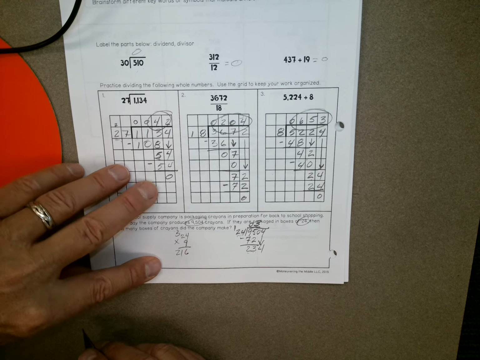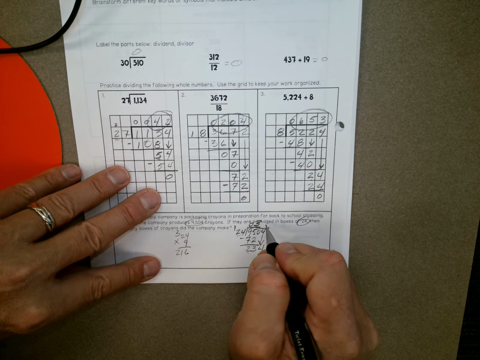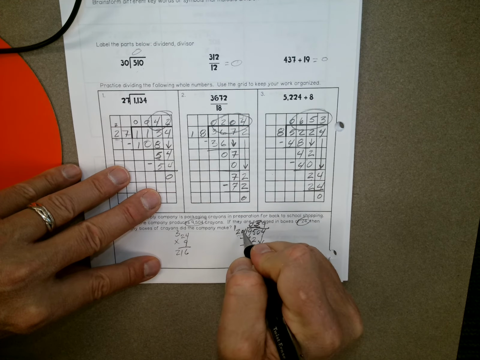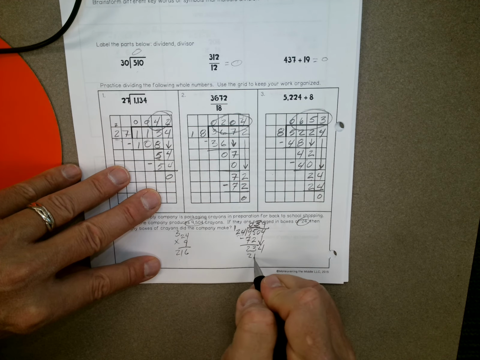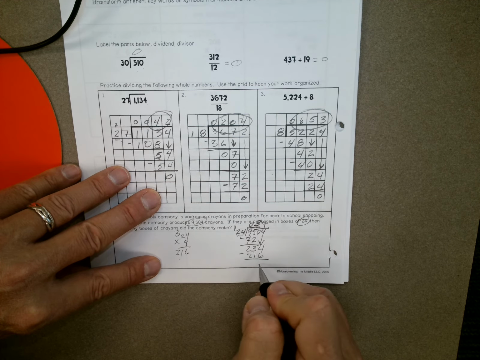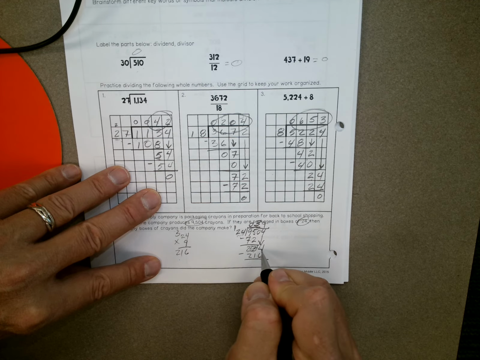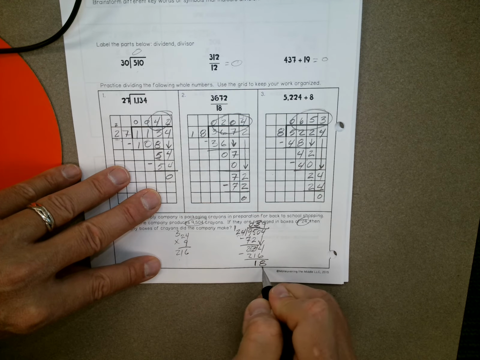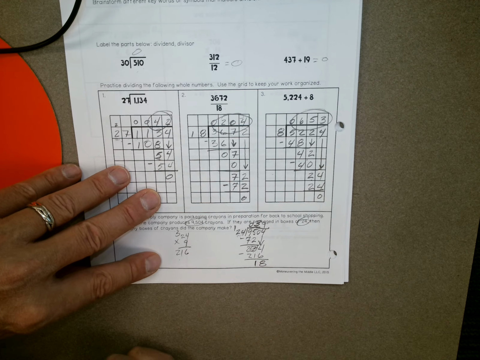Okay. So 9 times 24 was 216. Subtract, and we're going to borrow. 14 minus 6 is 8. 2 minus 1 is 1. 18 is less than 24.